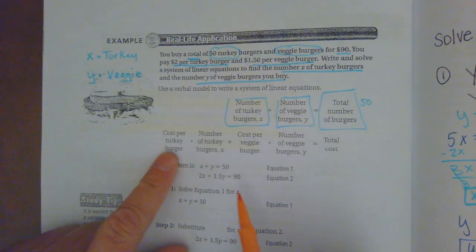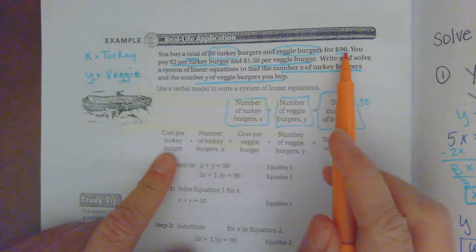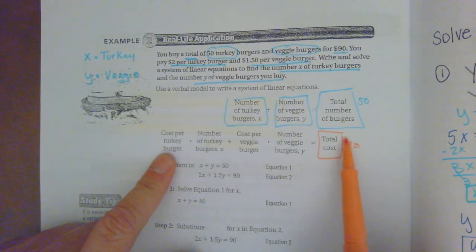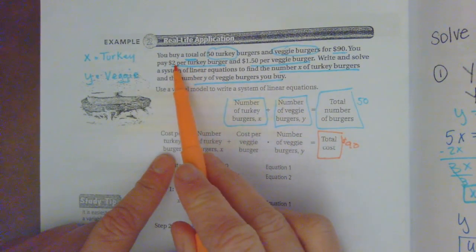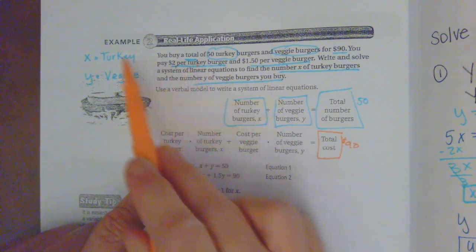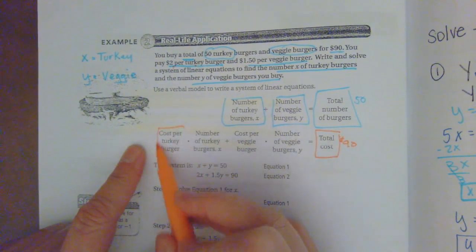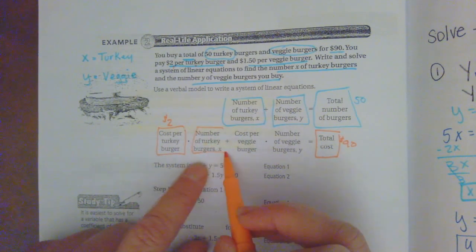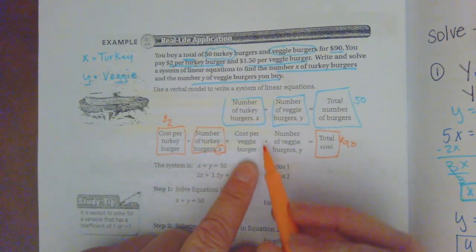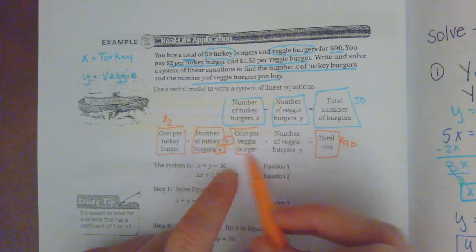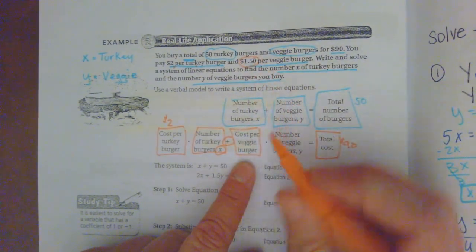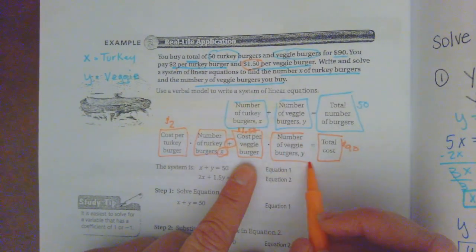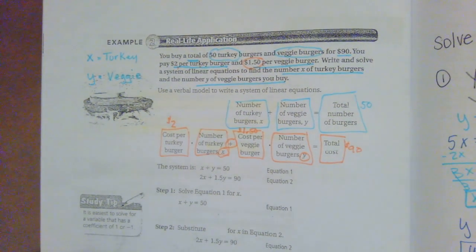Okay, so now I also know that it's $90 total. So I know the total cost is $90. Well, how do I get that $90? Well, I knew that a turkey burger is $2 for every turkey burger, and turkey burgers are X. So the cost of the turkey burger, which was $2, and I know that the number of turkey burgers, I don't know, but that's my X, plus the cost of my veggie burger, which was $1.50, and we don't know how many, but we know that's Y, it has to equal 90.